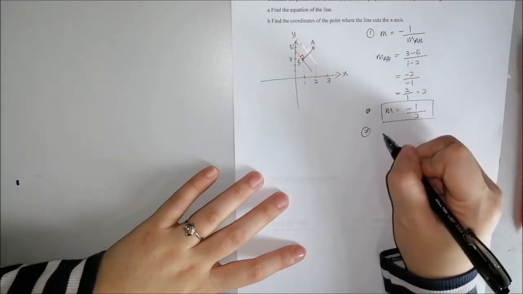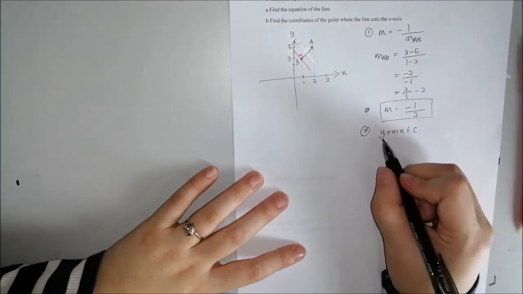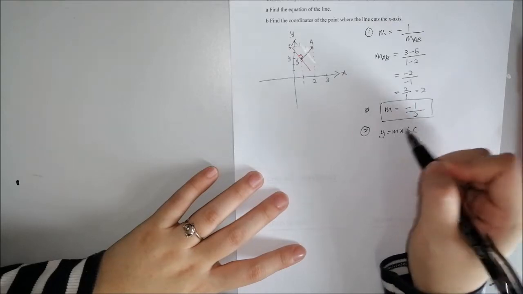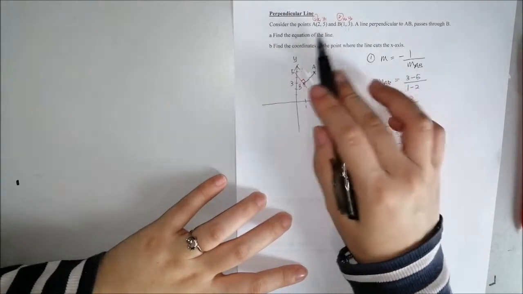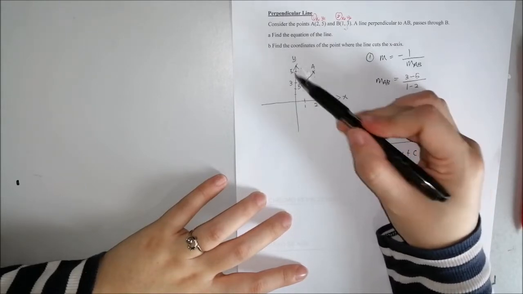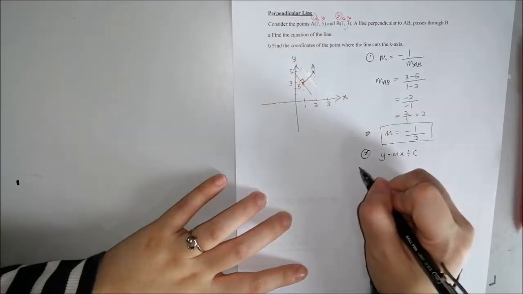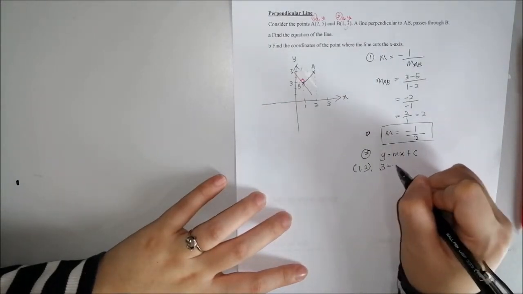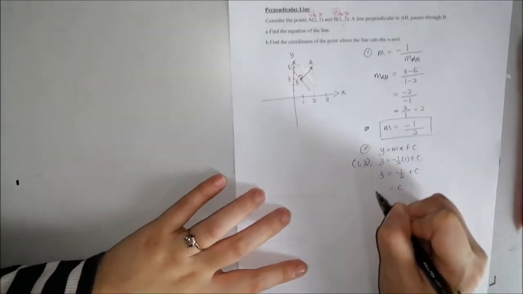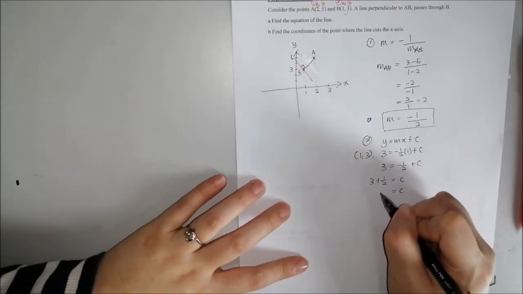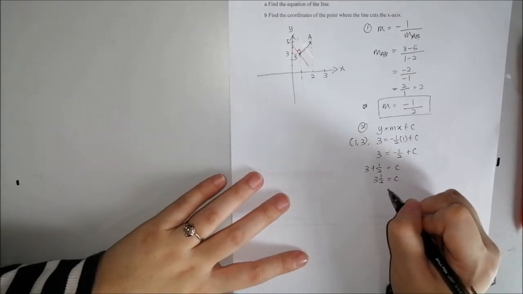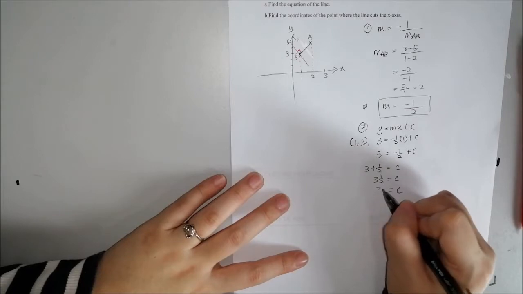So second step, use this m to find c. So y equals to mx plus c. To find c, substitute these three. The m we know already. Then the x, y. Here got two coordinates. Which one we should use? So the answer is use B. Why we choose B? Because the line passes through B, means B is one of the coordinates of this line. Okay, so we use B, 1, 3. So y is 3, m is negative 1 over 2, x is 1 plus c. So 3 equals negative 1 over 2 plus c. C equals to 3 plus 1 over 2. So c equals to 3 and 1 over 2. Normally I will make it an improper fraction. So it's 7 over 2.